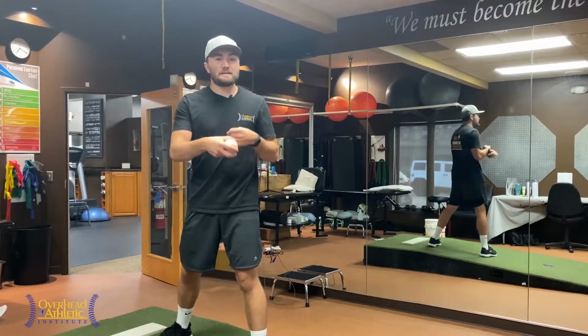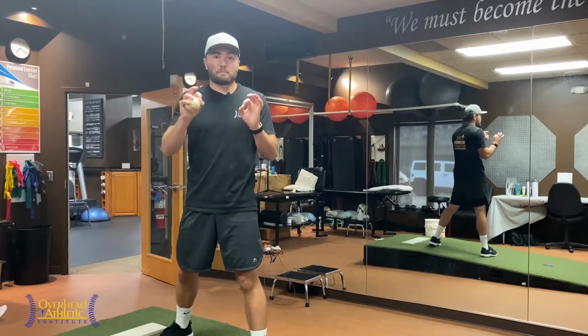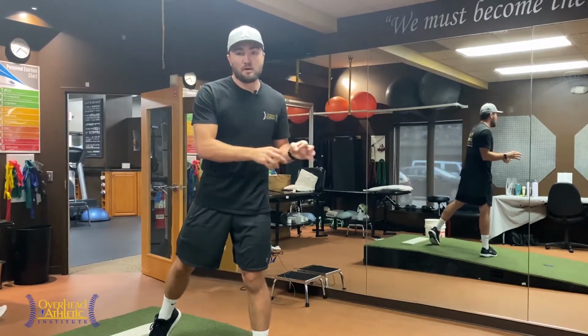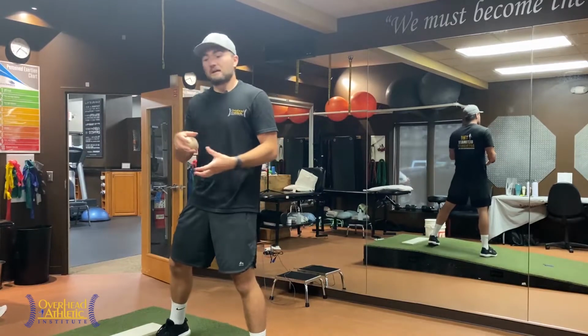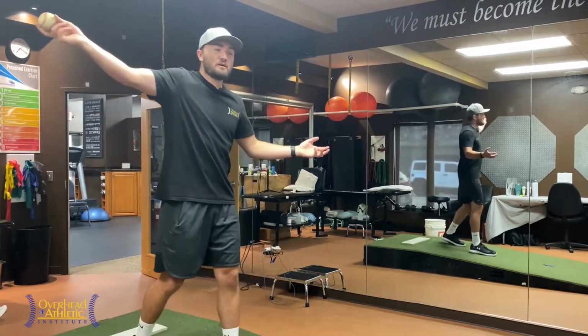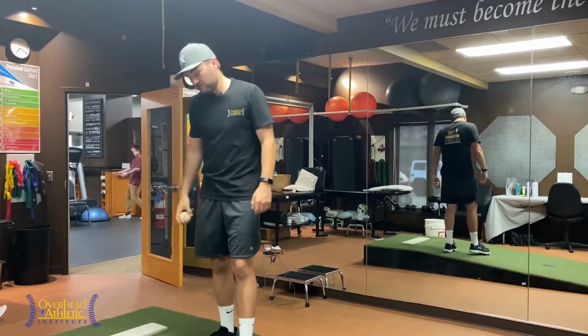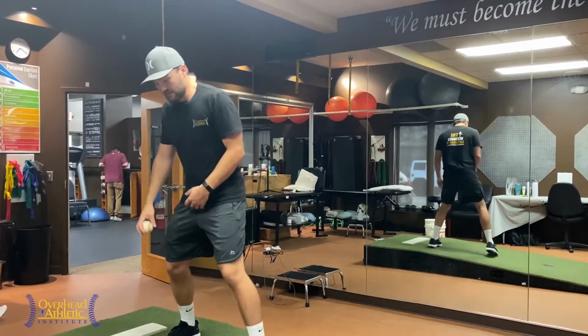So we want to influence the core to maintain a proper length-tension relationship, where the muscles are at the proper length to generate tension. What that means is I'm no more than maybe 15 to 20 degrees side bent when I release the ball. So I can do a few things to influence that.